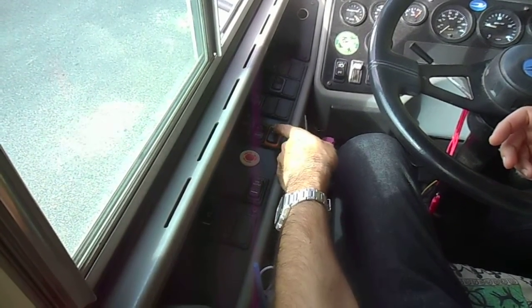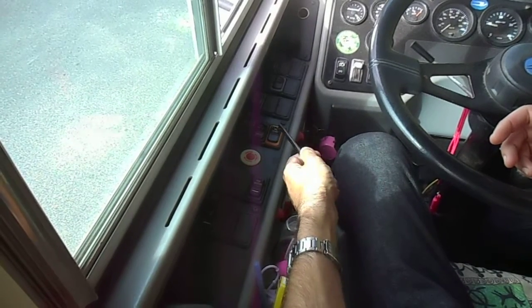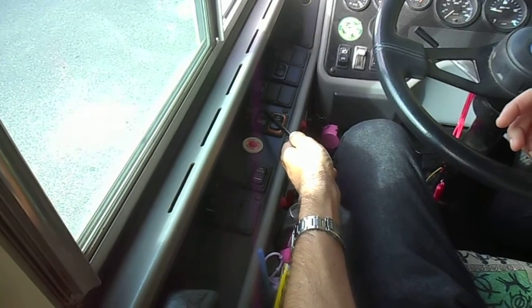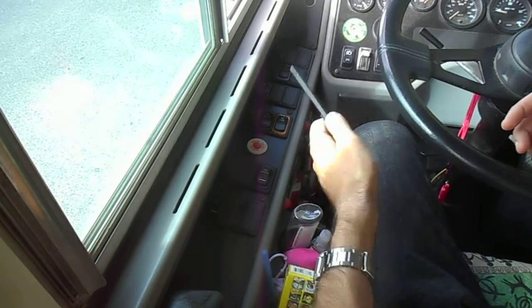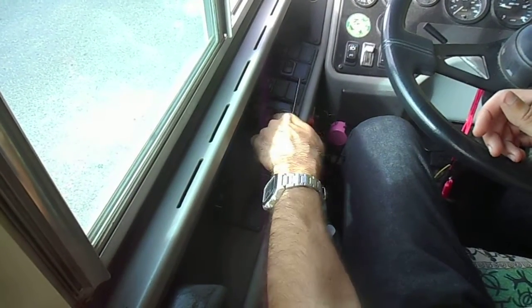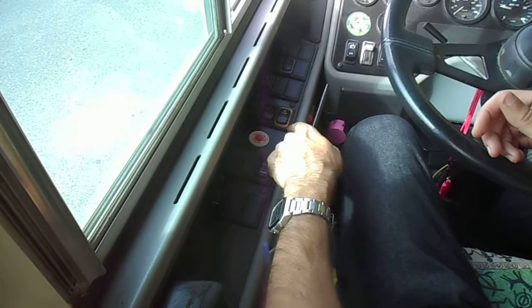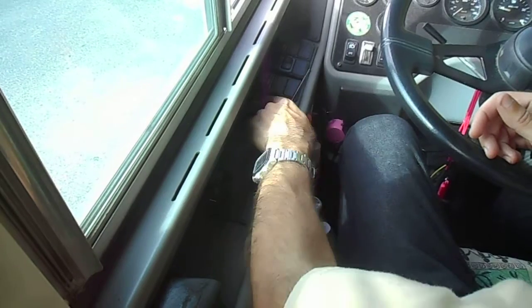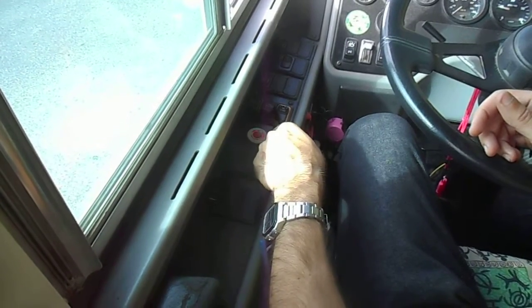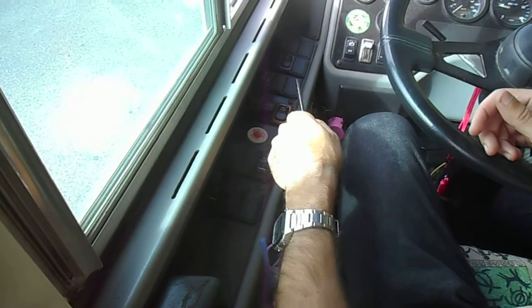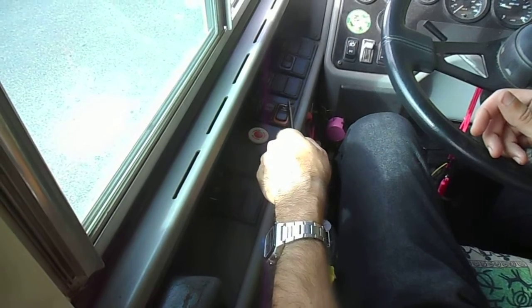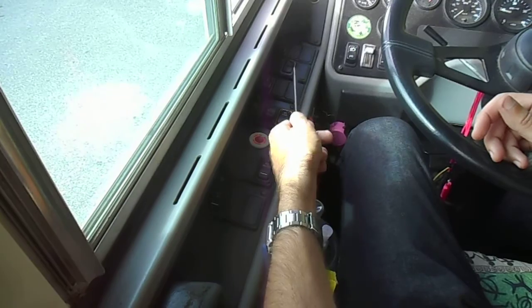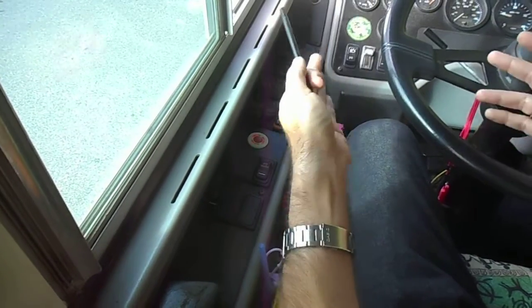This is it over here, but in many school buses there is a master switch for the warning lights. So if the switch is off, it doesn't matter what you do, it's not gonna work. You need to turn that master switch on, that enables the warning light switch and the system itself.